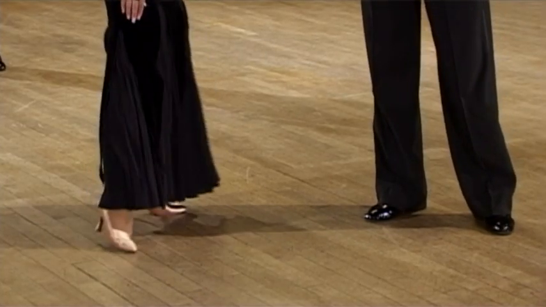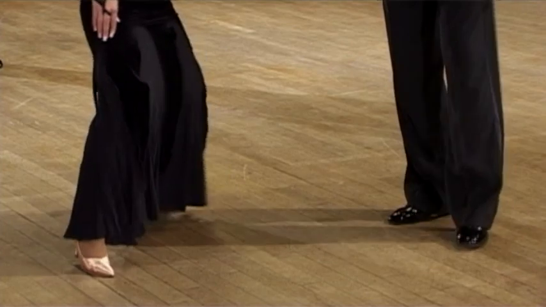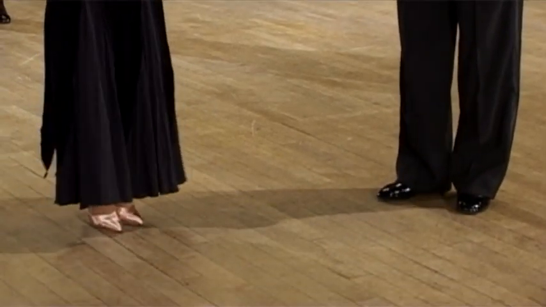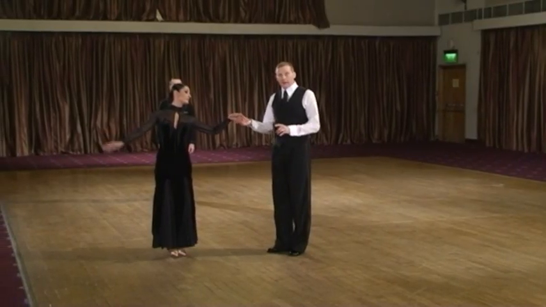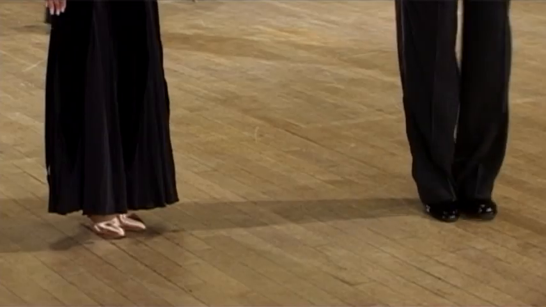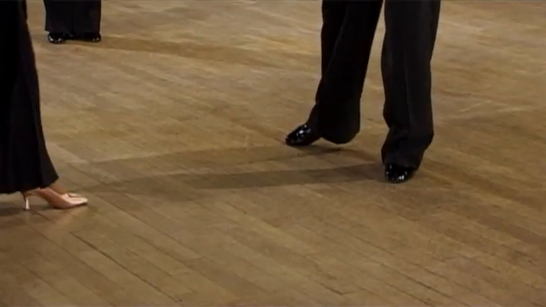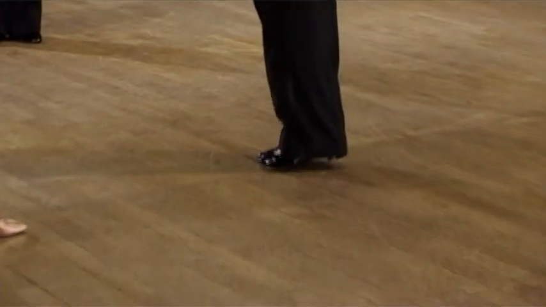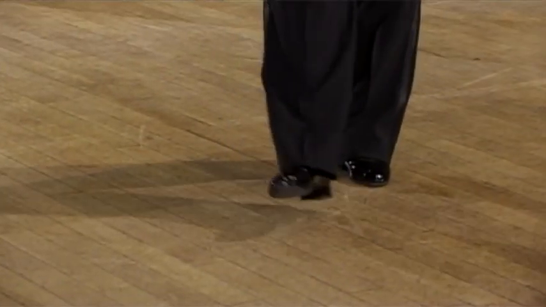So if then she transfers the weight to the pointing step, now you see the completion of the turn. That's what the lady does in the backward half. If the man has a backward half, he does exactly the same. He steps, he has a pointing step, and only later he transfers weight and completes the turn.